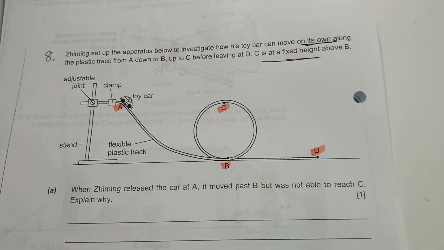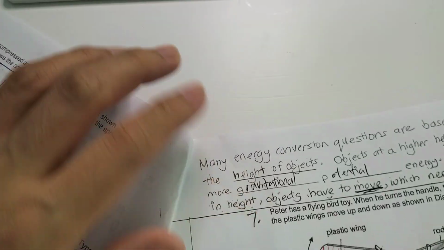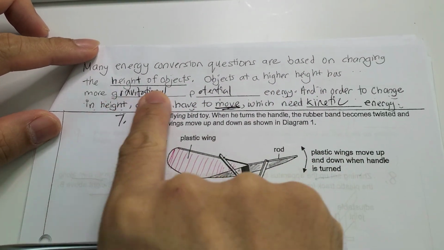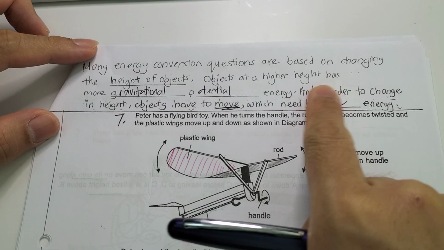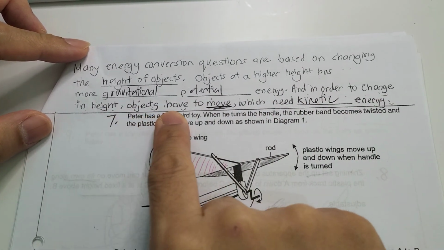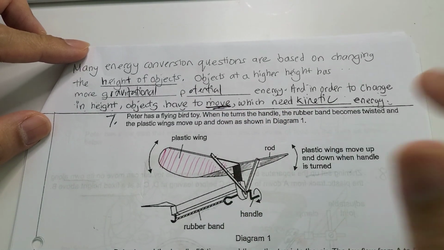Fixed height, remember? When we talk about height, many energy conversion questions are based on changing height of objects. Objects at a higher height have more gravitational potential energy, and in order to change in height, objects have to move, which needs kinetic energy.